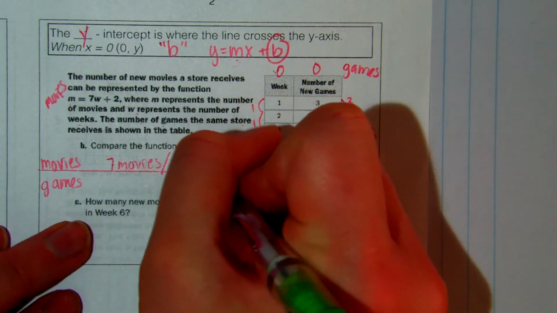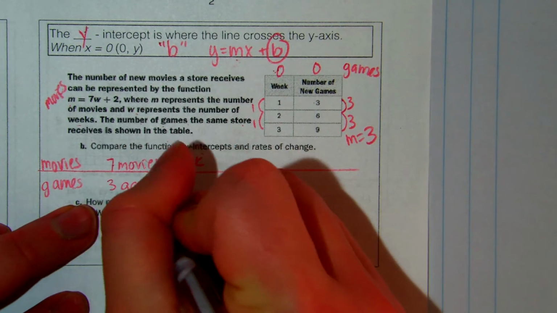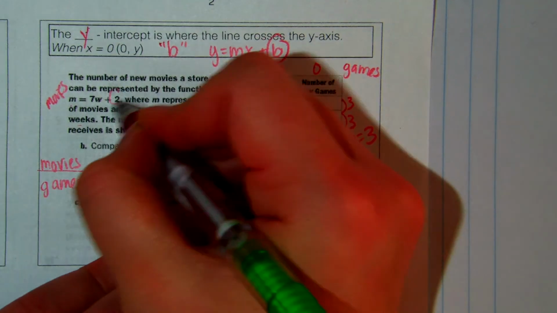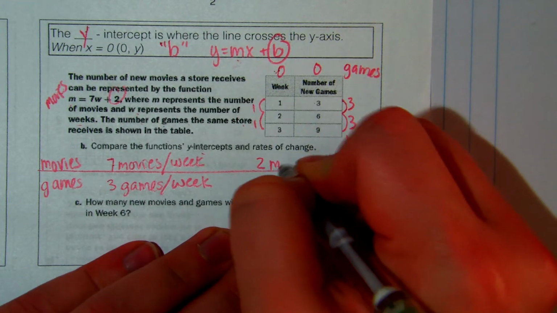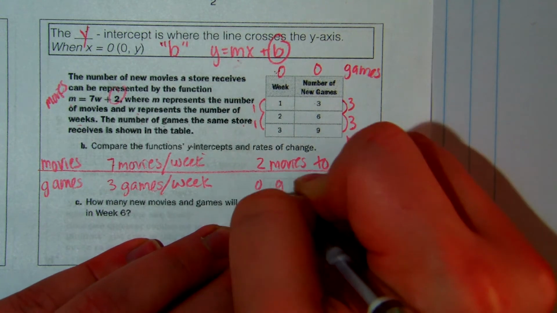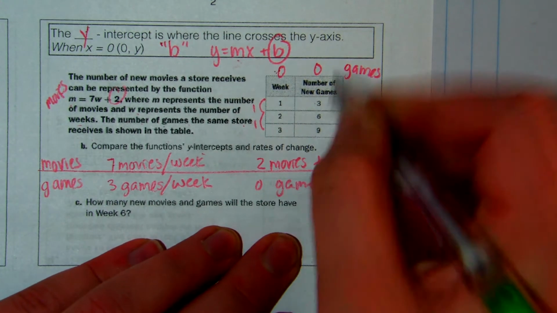The games is 3 games per week. That's their slope. What did the movies start with? The y-intercept. 2 movies to start. How many games did we start with? 0, because there is no y-intercept. Figure that out right there.